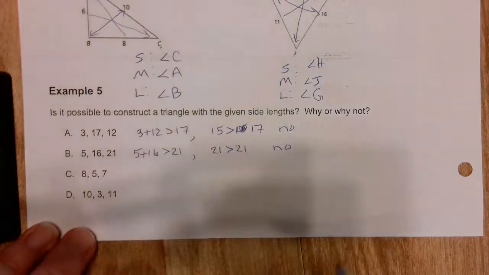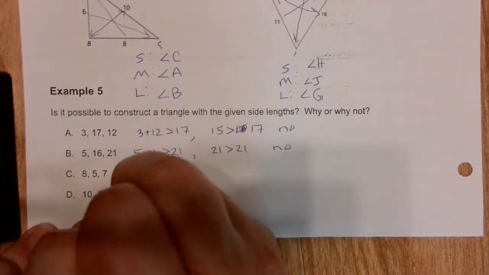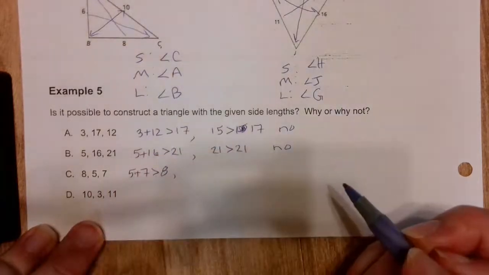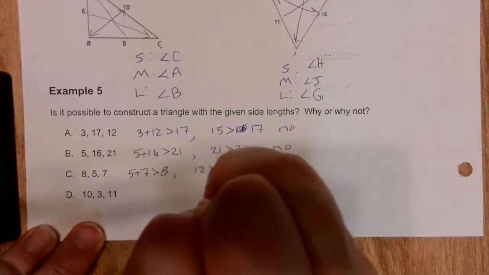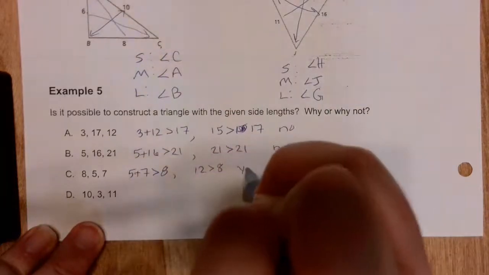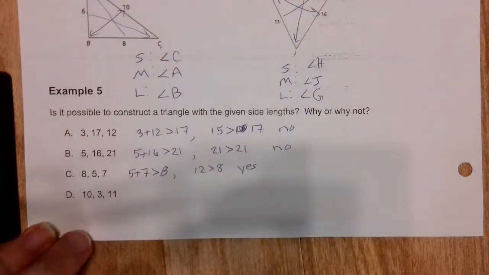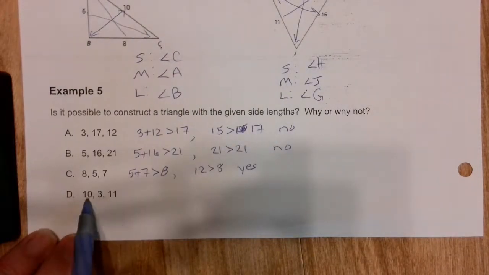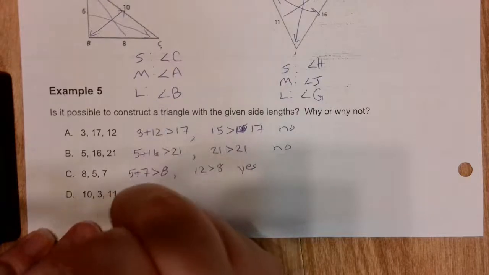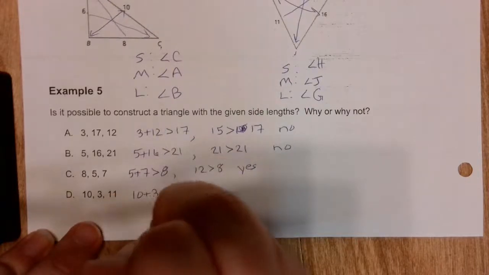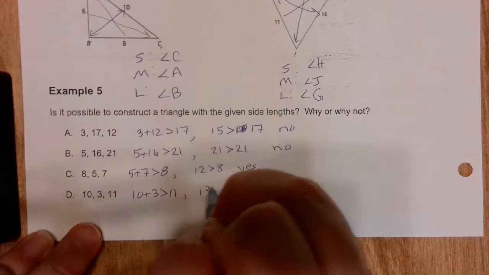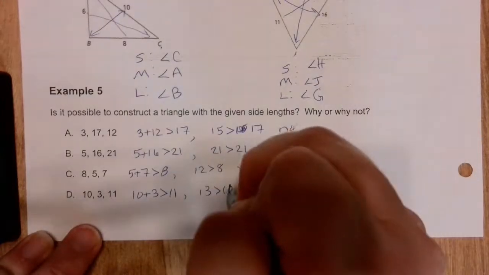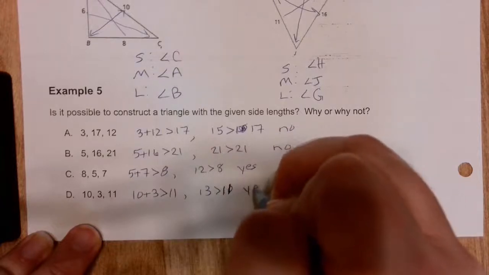8, 5, and 7, which ones are the shortest? 5 plus 7 needs to be bigger than 8. That's 12, which is bigger than 8. That is true. So yes, that one does exist. And the last one, add the two smallest, the 10 and the 3. 10 plus 3 is 13, sorry, which is bigger than 11. That is true.